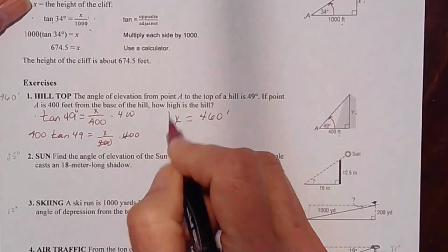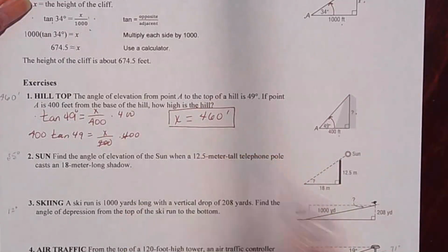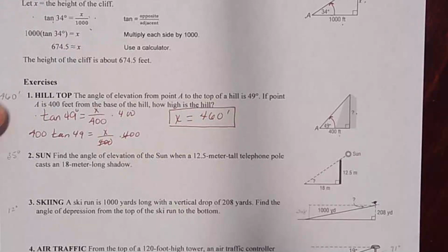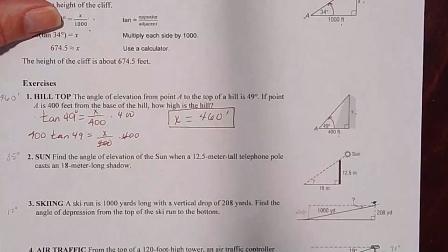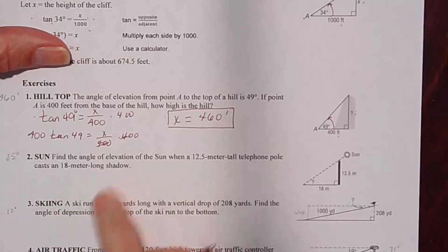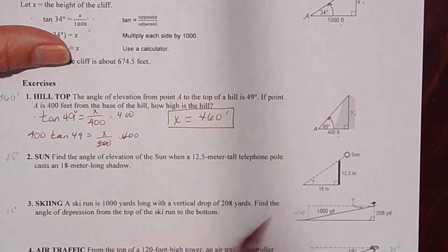That will be your answer for this problem. All right, now if you look at number 2, and I have the answers written off to the side here as well, but I didn't show my work, so that's what I'm going through to do now.